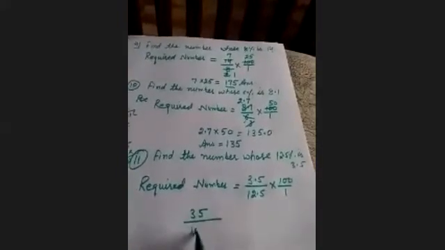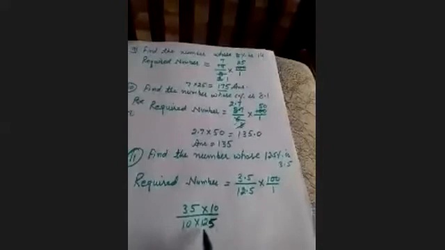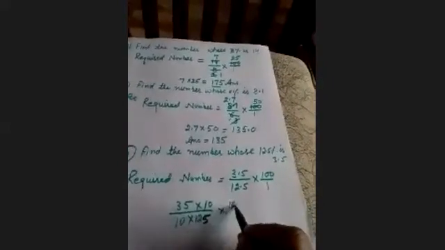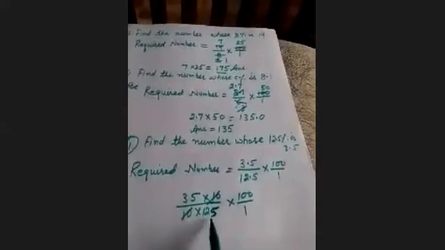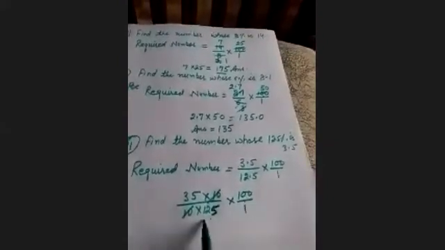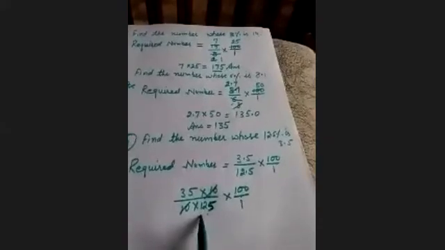Clear students? Now first of all, remove these two decimals. 35 into 10, multiply 12.5 multiply by 10, 125, now here into 100 upon 1. These are cancelled. Now students, 125 and 100 both are multiple of 25.